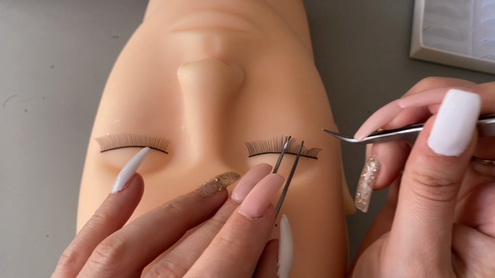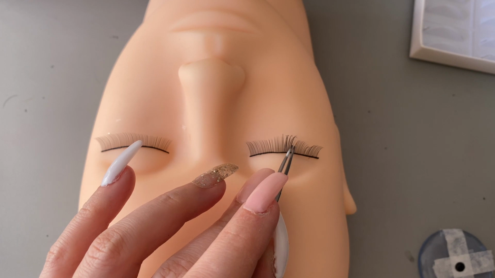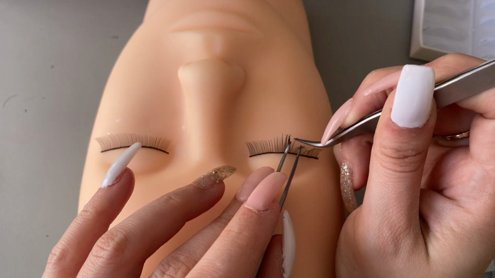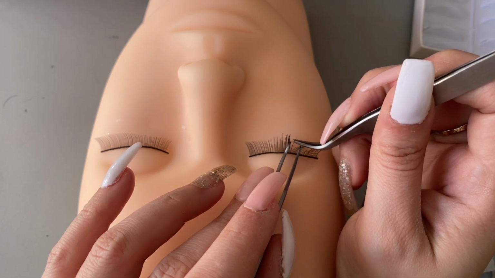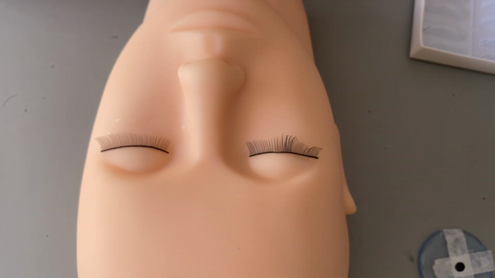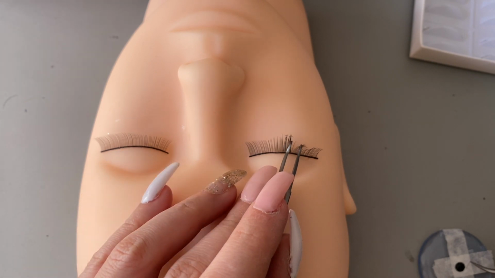The whole point of this, as we saw in the whiteboard, is to apply one single strand of hair onto one single strand of the natural lash. And this is a pretty good set for those who are experiencing eyelash extensions for the first time, because it does not really overwhelm them. So this is a pretty good set when your customer is just starting and doesn't know exactly what to get.